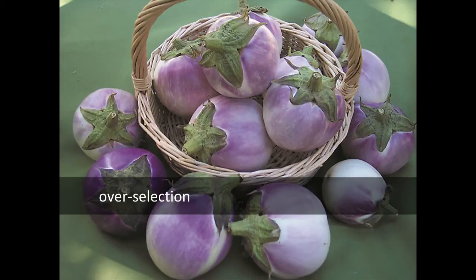But that also, if you're only saving seeds from a couple of plants and they're the biggest plants, you may be selecting for other things that you're not conscious of, like I mentioned, more susceptibility to diseases or viruses. And so it's important to have a mixture, even if you want to have the largest eggplants of your particular variety.